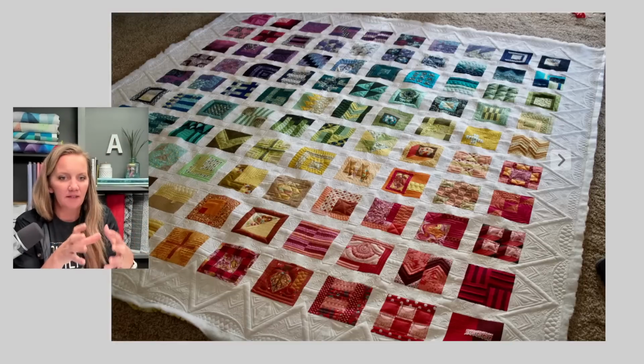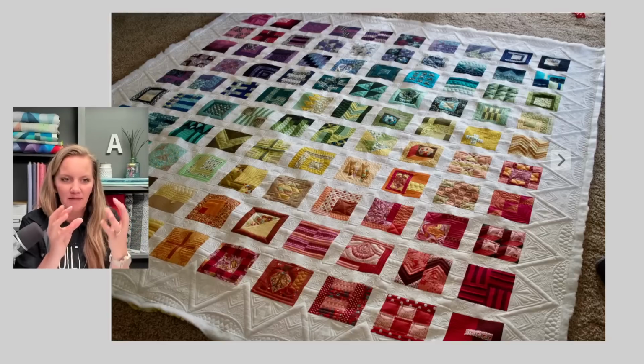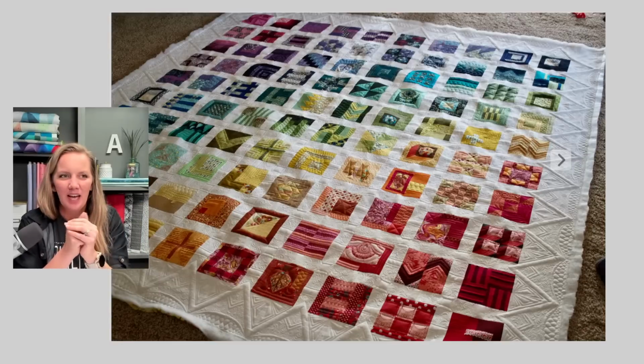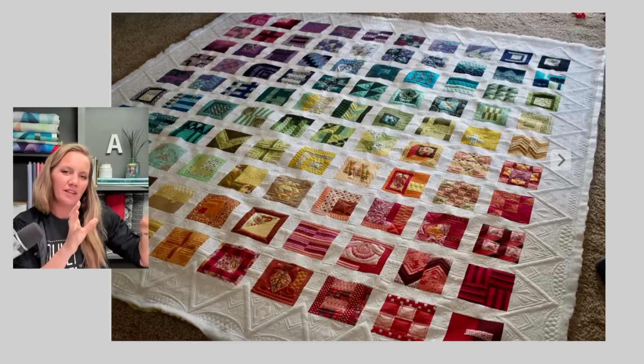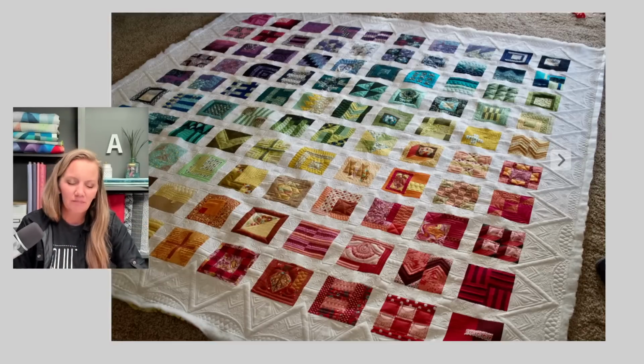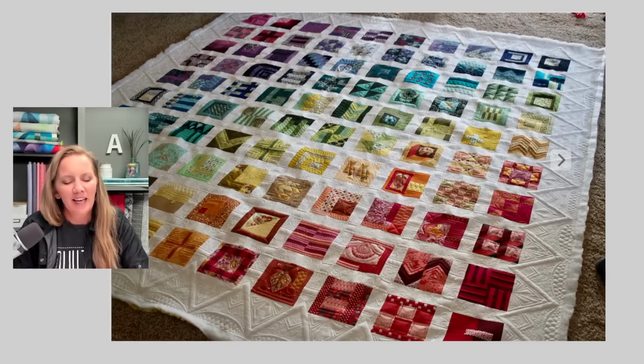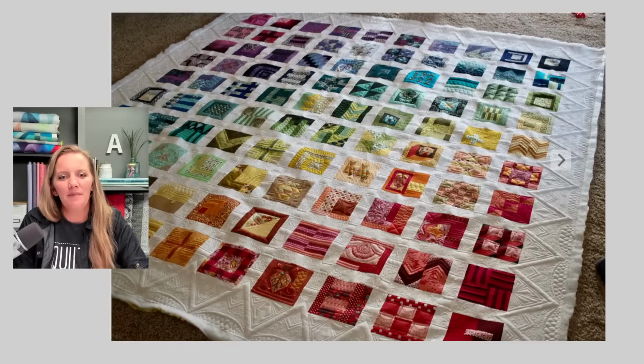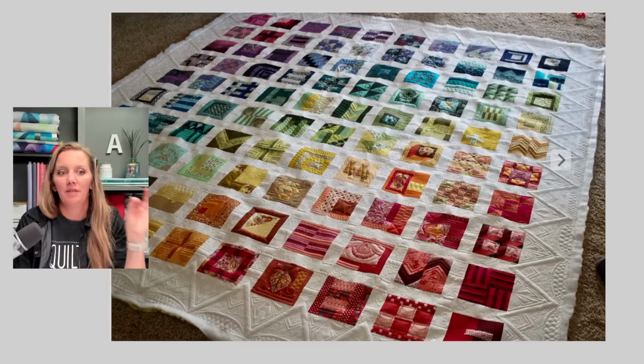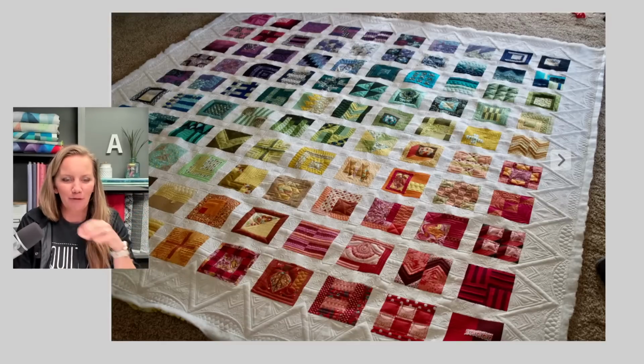But if the center is very busy or very precise or the focus, I might take it a little bit easier in the border. So I don't feel the need to go over the top on all areas of the quilt. Unless, of course, it's Tula Pink's. So I pulled this quilt out because it's from the 100 Blocks book by Tula, which is so fun. I mean, you want to talk about a sampler quilt? Every one of those blocks is separate and different.